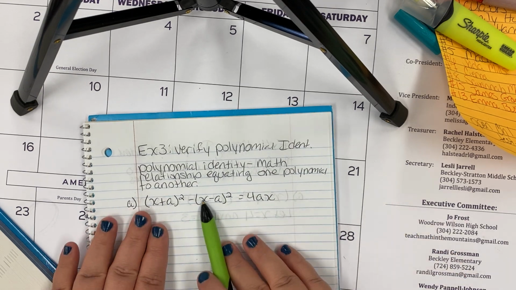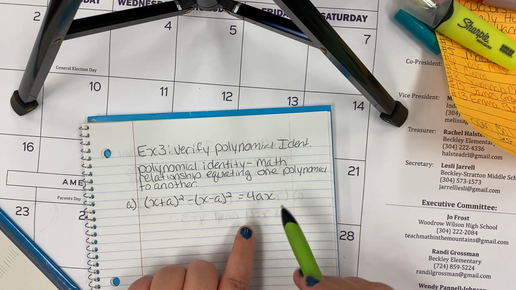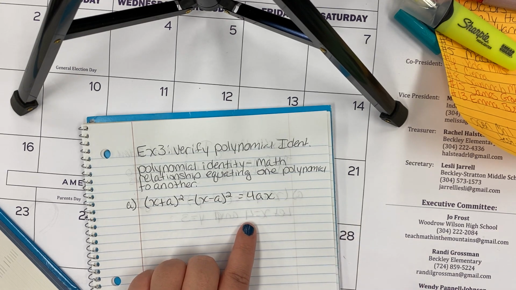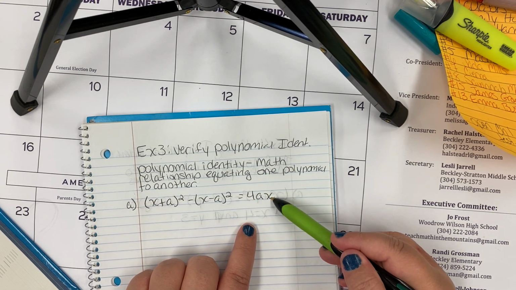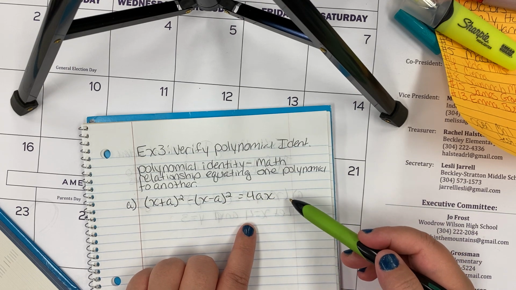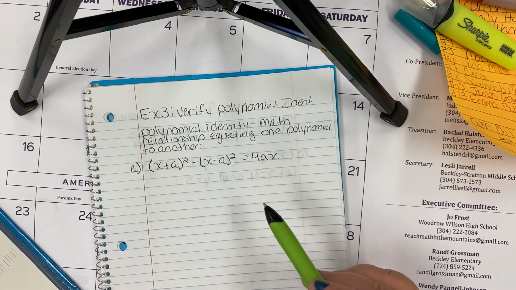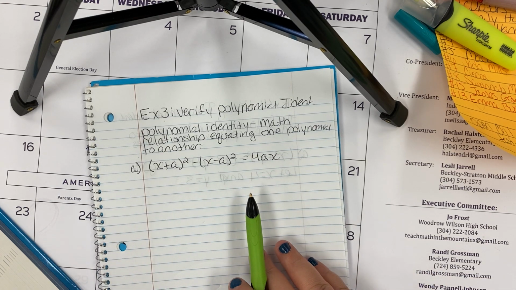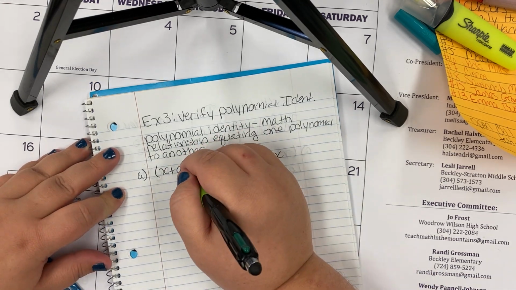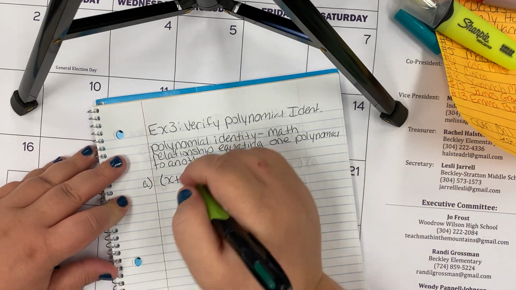The reason why we're going to make this side equal this side is because this cannot be simplified anymore. 4ax is as simple as that can go. This definitely needs some work. So, the biggest thing I want to point out, the biggest mistake made in algebra.